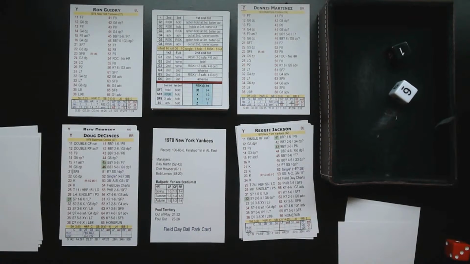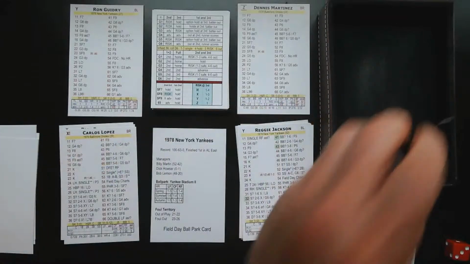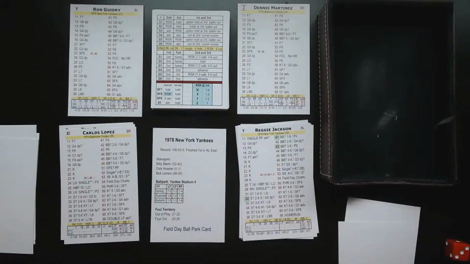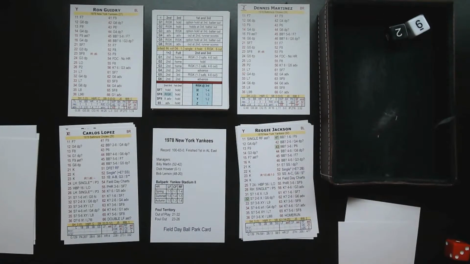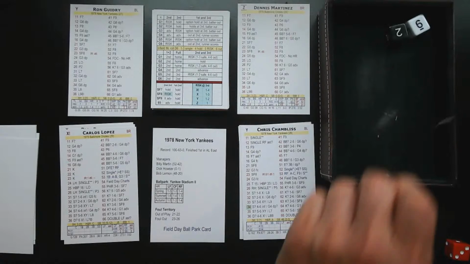Slider over the outside corner, and DeCinces is frozen. 3 up, 3 down go the Orioles again, and the Yankees will send Reggie, Chris Chambliss, and Nettles up in the bottom of the second. 26, and against a right-handed pitcher, which Martinez is, that is going to be a single. So Reggie first to the ball game. And the Yankees have a base runner to start the second inning.